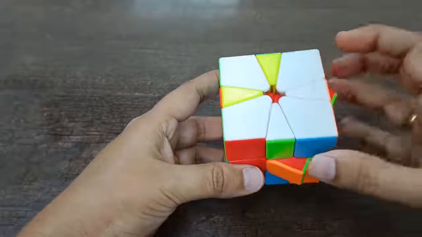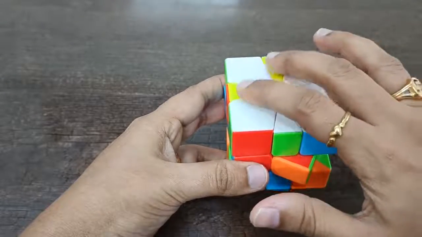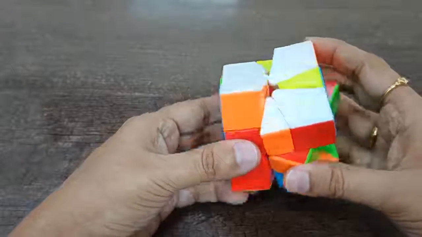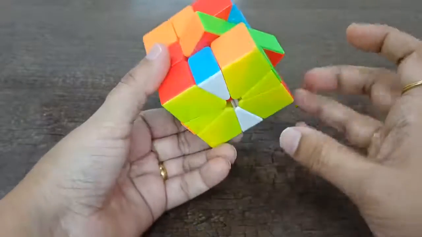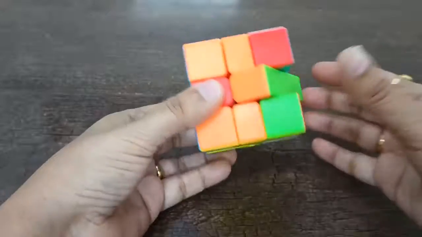So see, we got at least 2 whites. Again, we need to fix these two. So again, bring it at 3 o'clock. So each time you fix a piece, bring it to 3 o'clock position on top, and the required one 3 o'clock at the bottom.